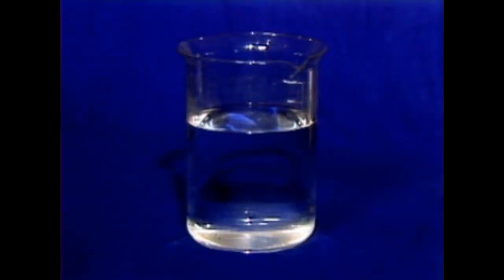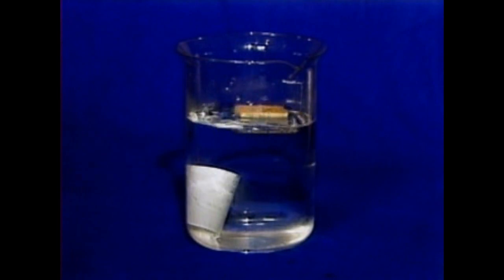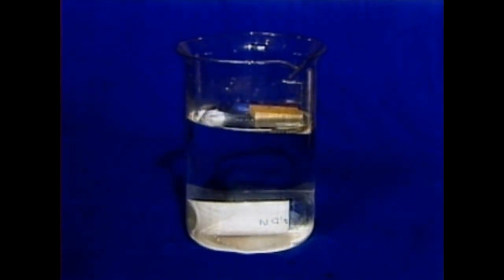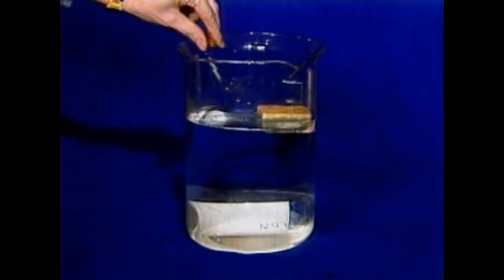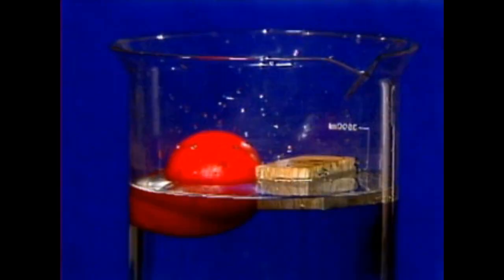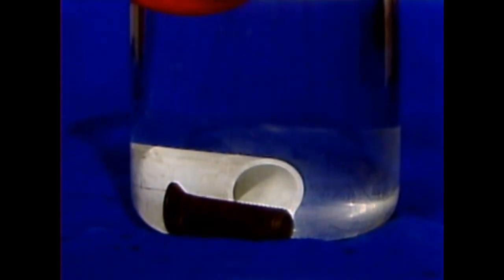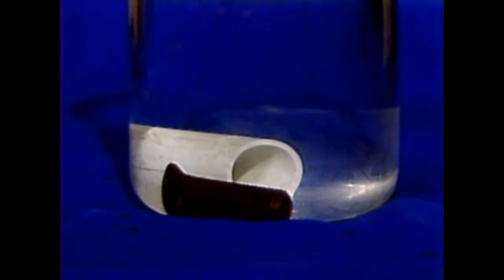Everybody knows that some things float in liquids and some things don't. The property that causes things to float is buoyancy, or buoyant force. An object placed in a liquid always displaces some of the liquid. The weight of the liquid displaced is equal to the amount of buoyant force pushing up on the object. A floating object displaces an amount of liquid whose weight is exactly equal to the object's weight. A sinking object displaces an amount of liquid whose weight is less than the object's weight.